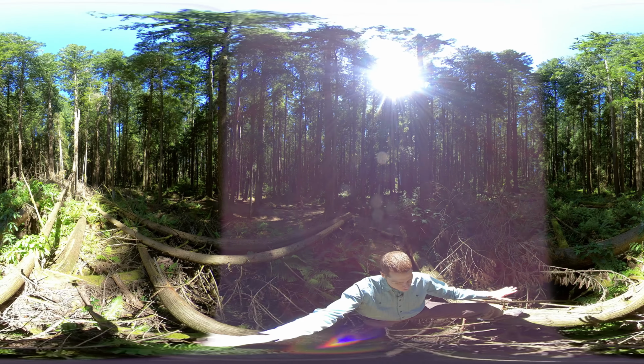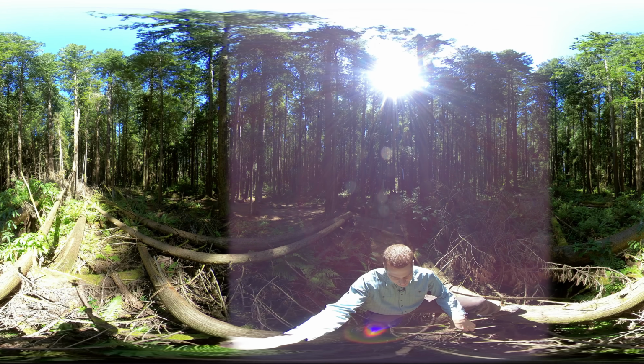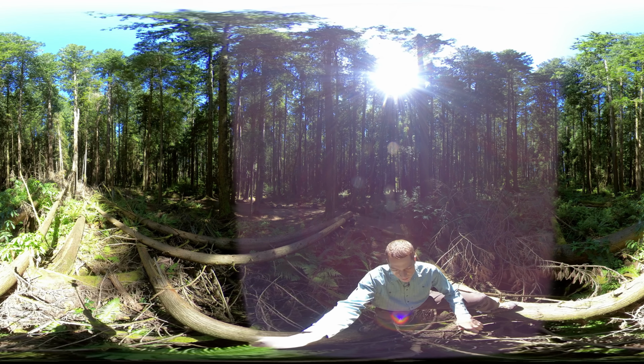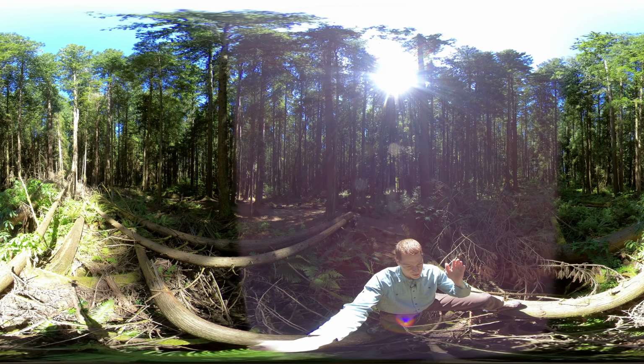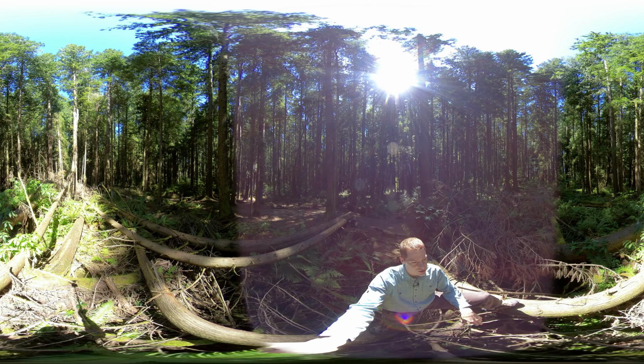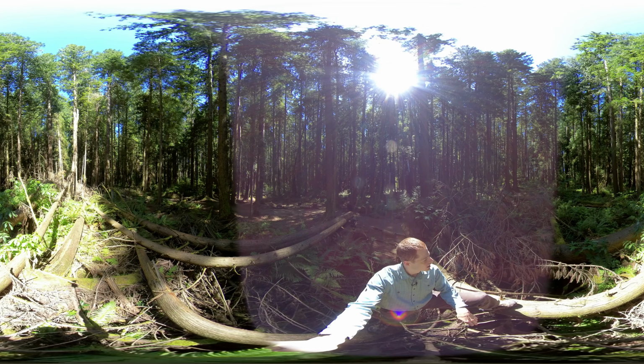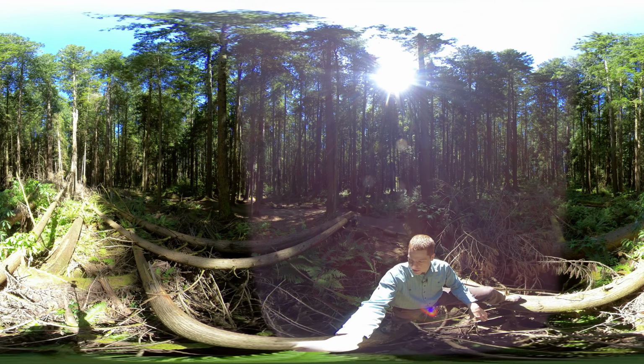So you can see all of the trees that have blown down. Looks like they're all cedar. Oh, I see. No, that's a cedar too. And they've all fallen roughly in the same direction. So that's a clue to you that it was wind that caused this disturbance.